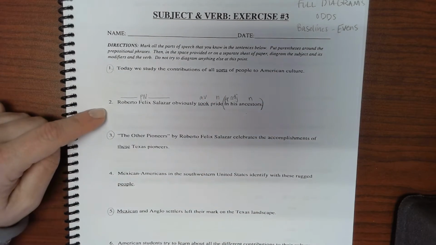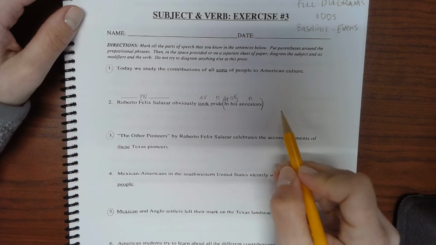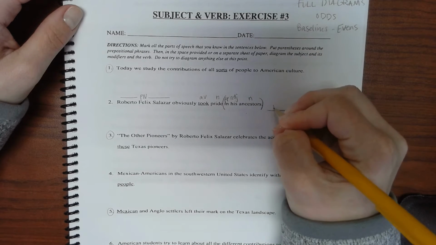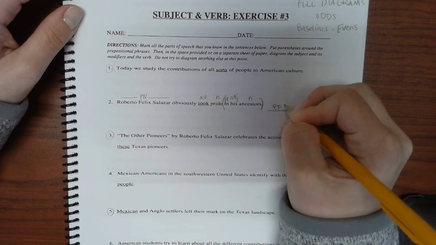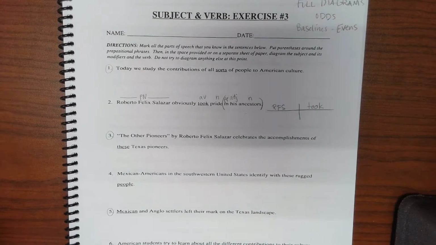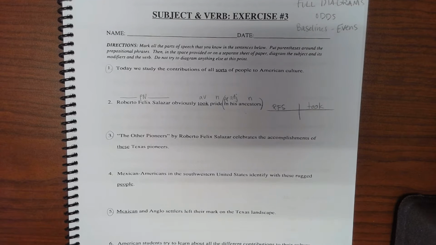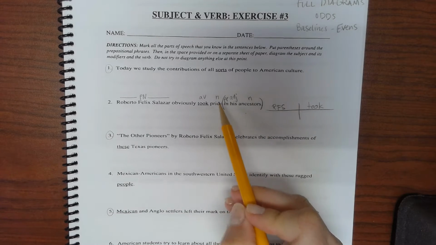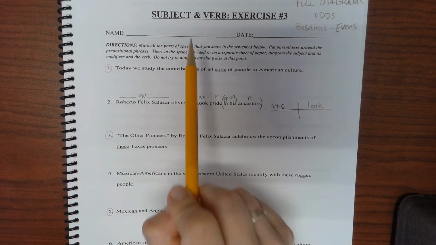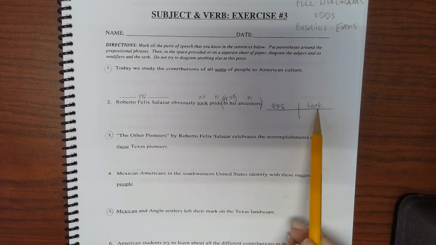So since this is an even numbered problem, you don't need to do a full diagram on the diagram sheet. You can do a baseline right next to it. So do a baseline. And because his name is kind of long, you can shorten it to RFS. And what did he do? He took. That's it. That's all you need to do for the baseline. You have your subject spot, you have your verb spot, and that's all I need you to do. Now, this noun, in a couple units, we're going to talk about where that goes on our diagram, but you don't need to know it right now. Right now, the only thing you need to know, because we're doing the subject and verb unit, is what is our subject and what is our verb.